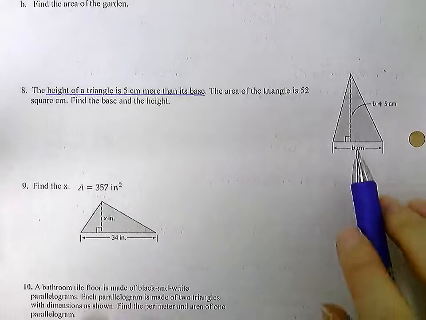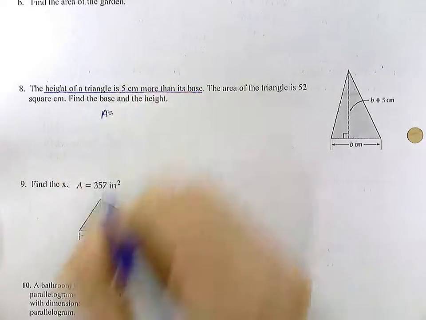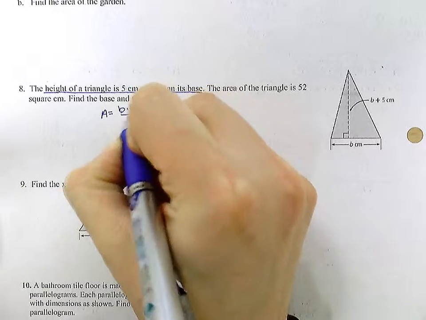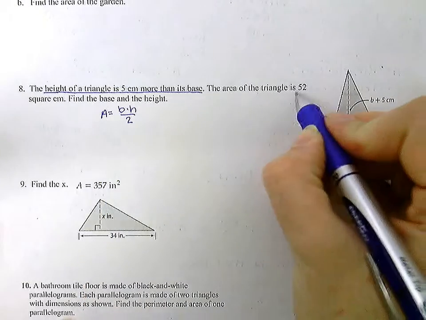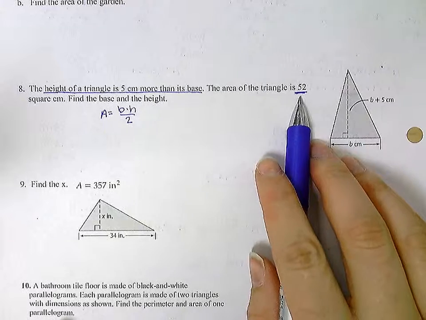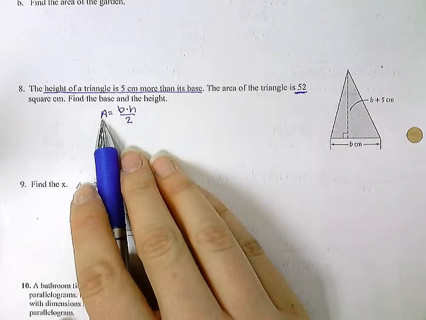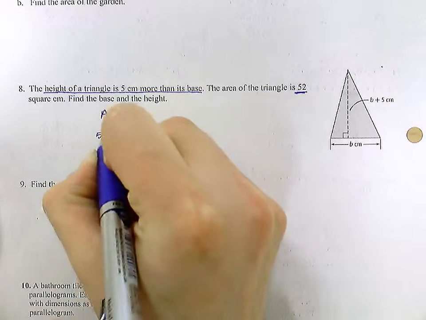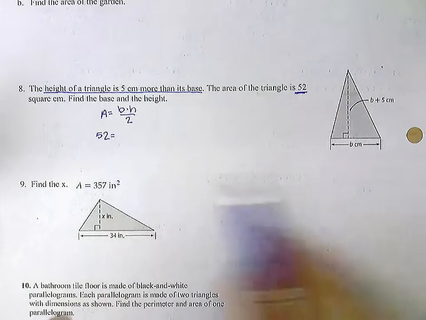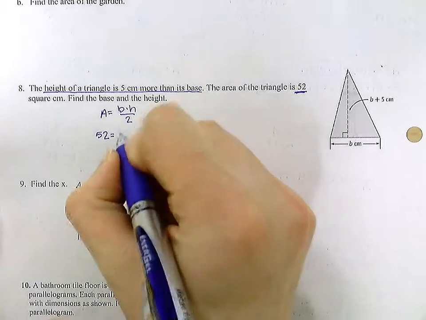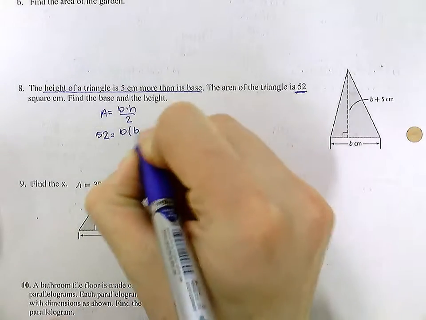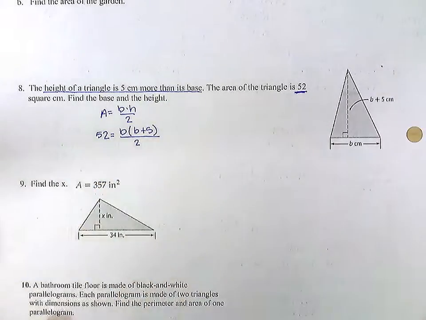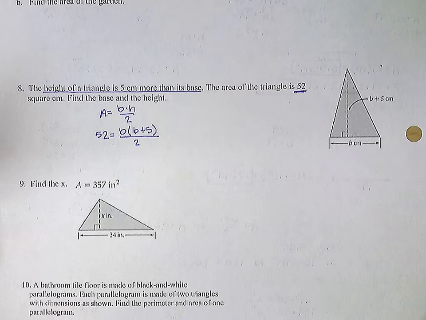So to set this problem up, we still are just using our area formula. It's equal to base times height divided by 2. And we're just plugging in what we know. I was given the area is 52 square centimeters, so I would plug in 52 for the area, which is A. Then I have my base, which is just B, times the height, which is B plus 5, and that's divided by 2. So you're just plugging in what you know.